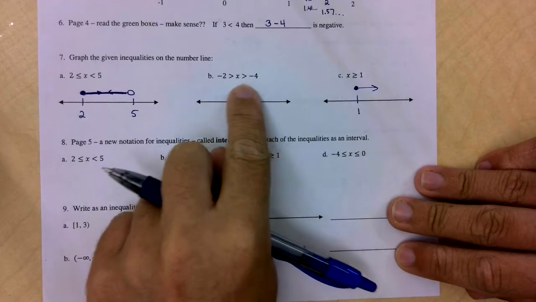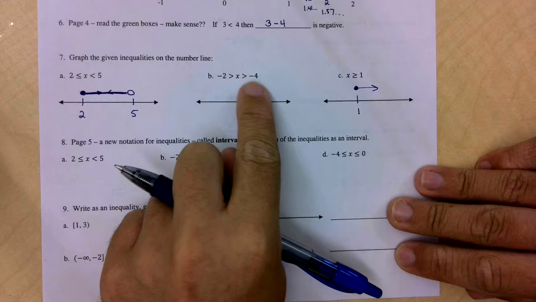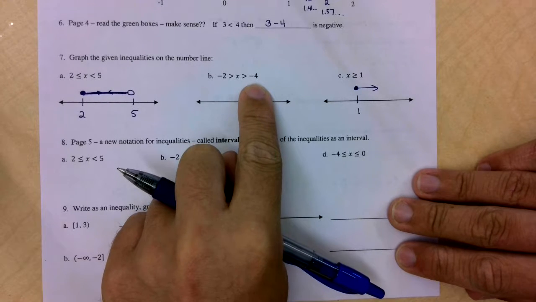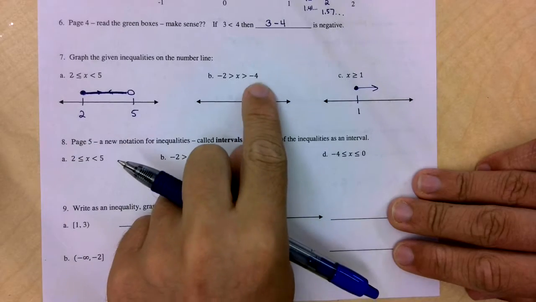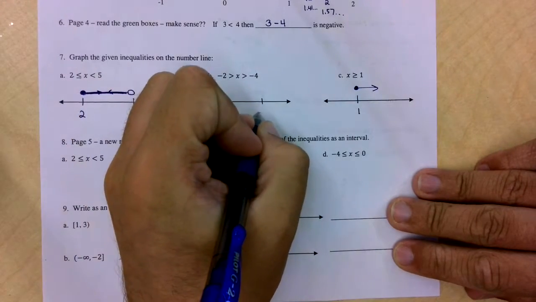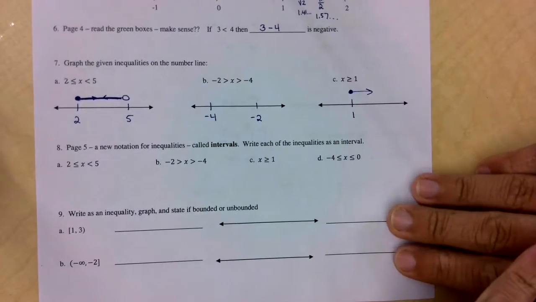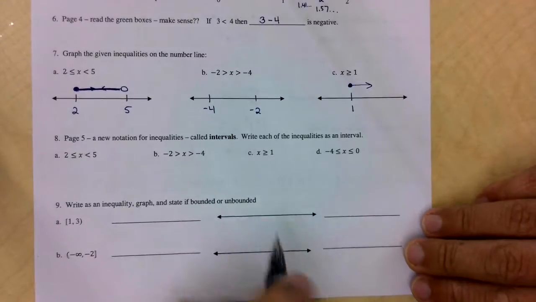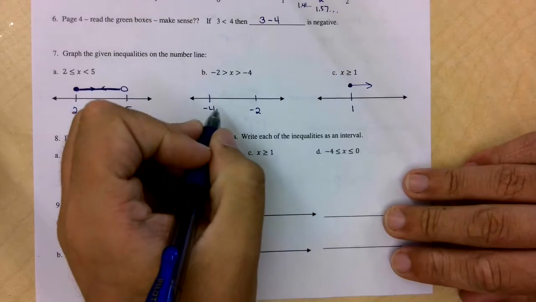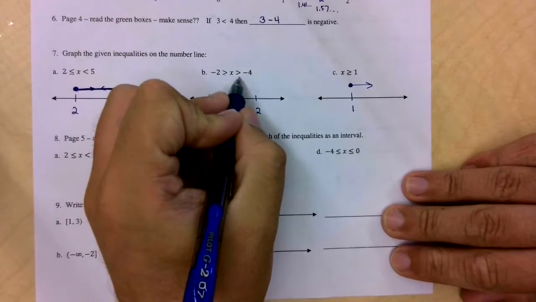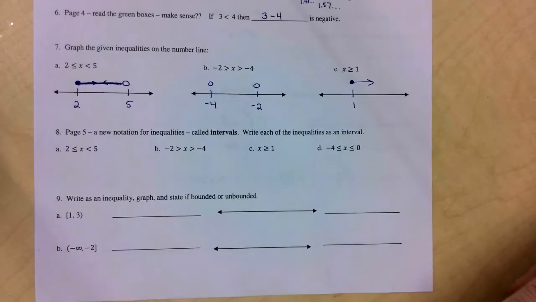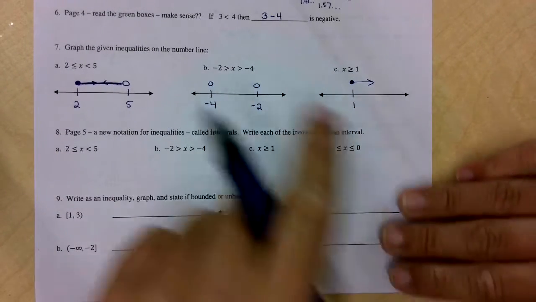Let's take a look at this though. -2 is on the left and -4 is on the right. It's kind of a problem because -4 is the smaller number. It comes first on the number line before -2. So make sure you're checking both of these. But let's see. No lines underneath. I'm going to bet open circles. We just now have to check directions.